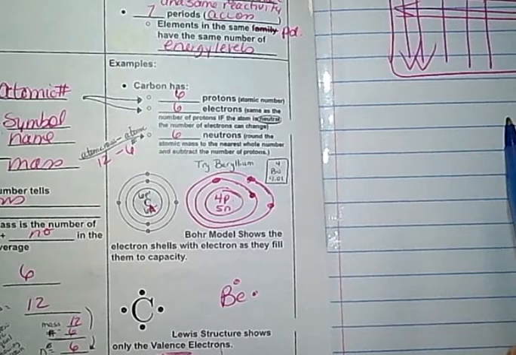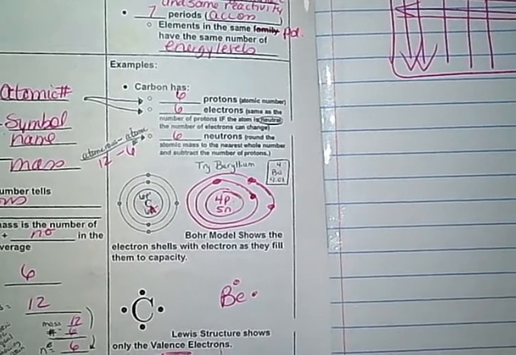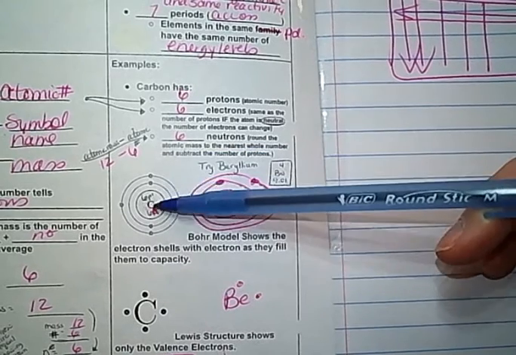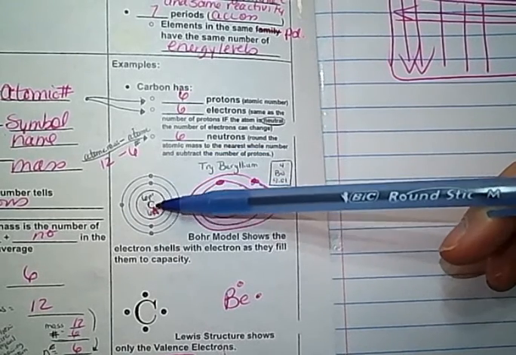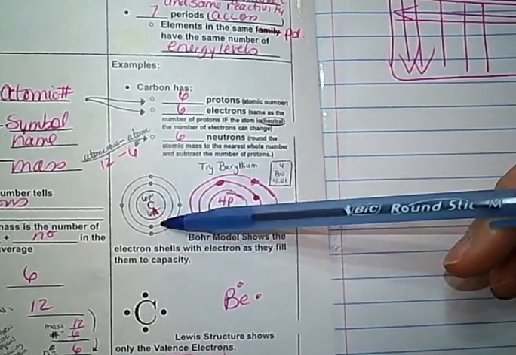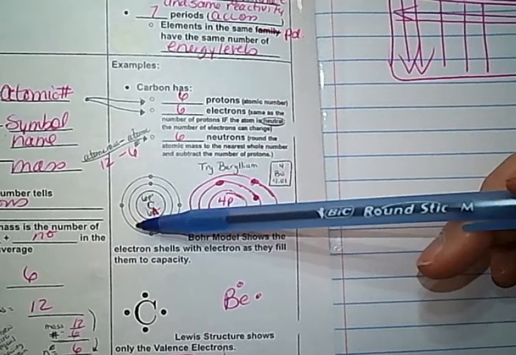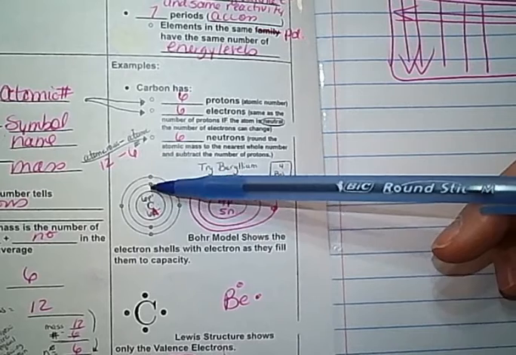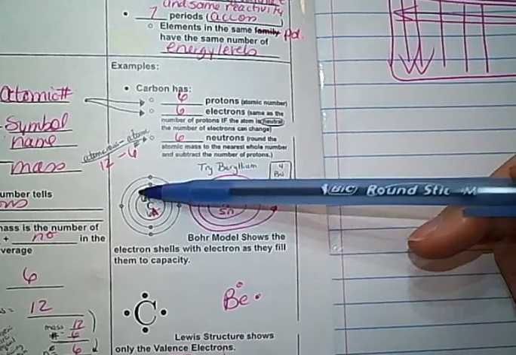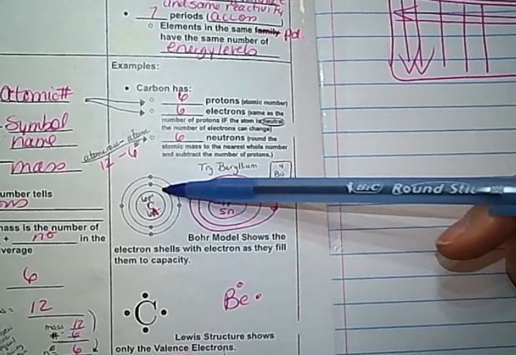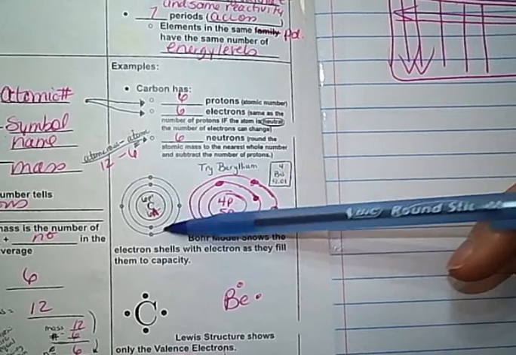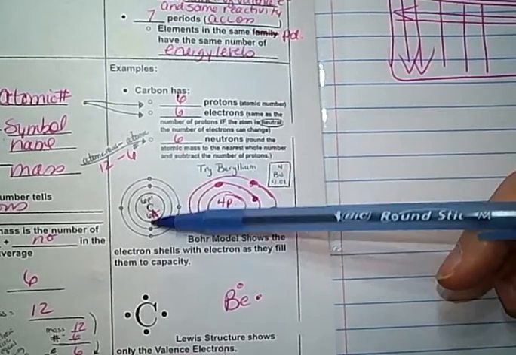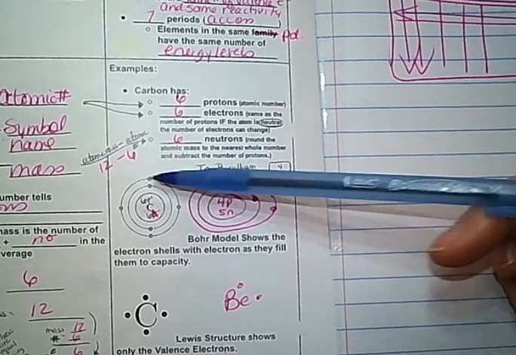And then we did a Bohr model and a Lewis structure. So the Bohr model shows all of the protons and neutrons in the nucleus, so 6 protons, 6 neutrons for carbon. And then we started placing the electrons, and out here, these rings are your electron cloud. We're just placing those in orbitals. So the first orbital, the one that's on the inside, you always start there first. The first orbital can only hold 2, and the second orbital can hold up to 8. Carbon has 6 electrons, so we put 2 on the first shell and 4 on the second shell. That gives us the total of 6.